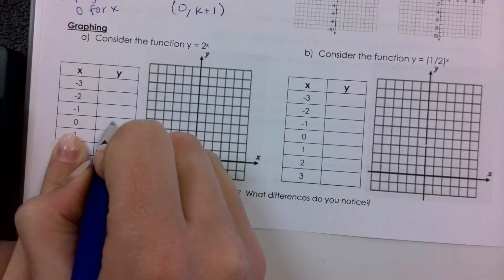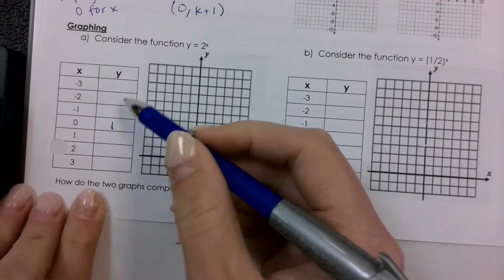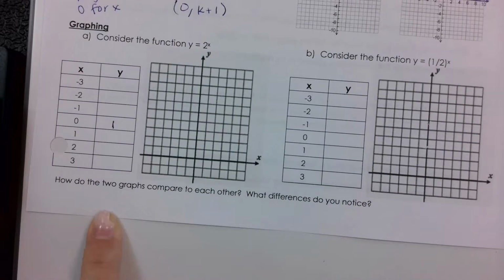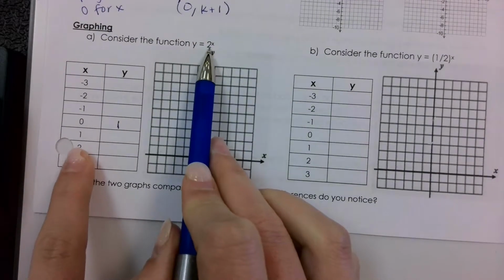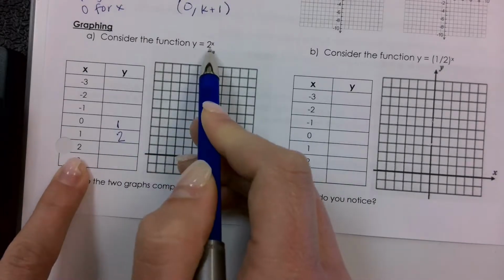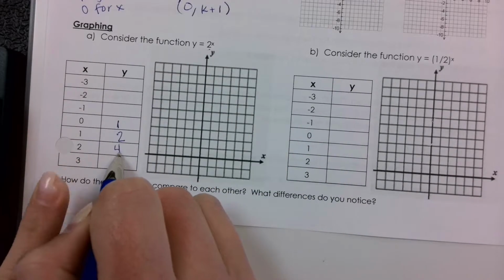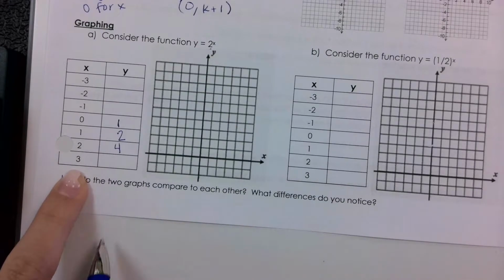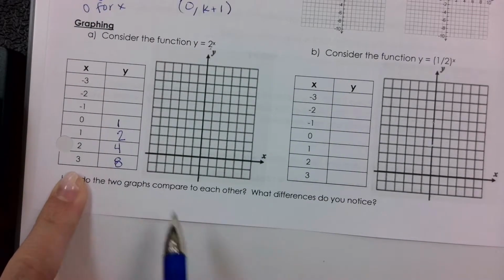1. I'm starting here because I think that the positive numbers are easier than the negatives, so we're going to handle that first. If you have 2 to the first power, what do you get? 2. If you have 2 to the second power, what do you get? 4. If you have 2 to the third power, what do you get? 8. Is that all right?